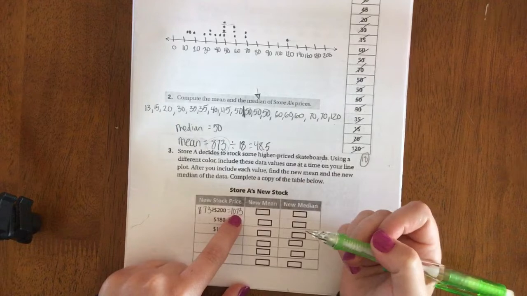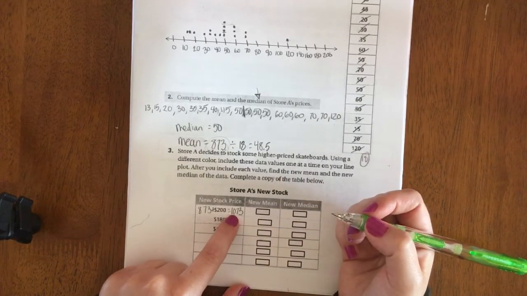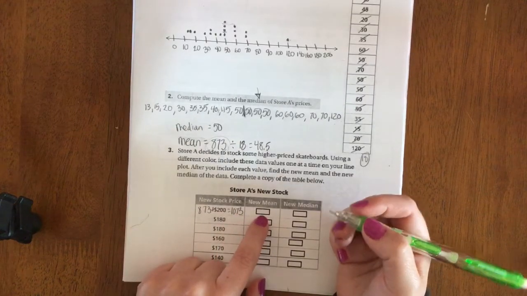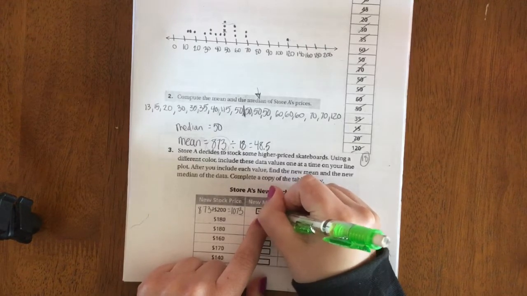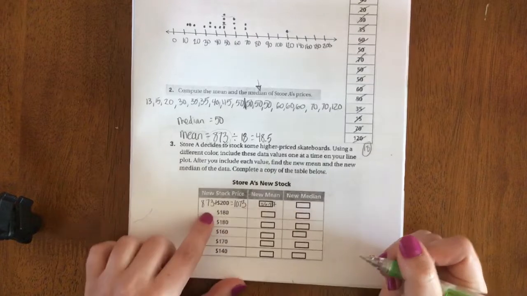Now, because we add this one, it is 19. So we have to take 1,073 and divide it by 19. And when we do that, it's going to give us 56 and 47 hundredths. Okay, then we're going to do the same thing.